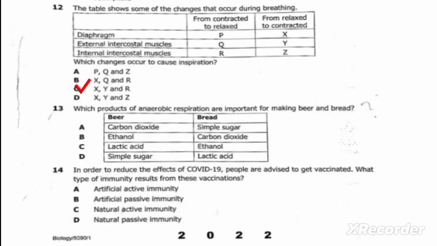There is an enzyme present in the yeast, and this enzyme is called zymase. The function of the zymase is to break down glucose to carbon dioxide and ethanol, I mean carbon dioxide and alcohol.